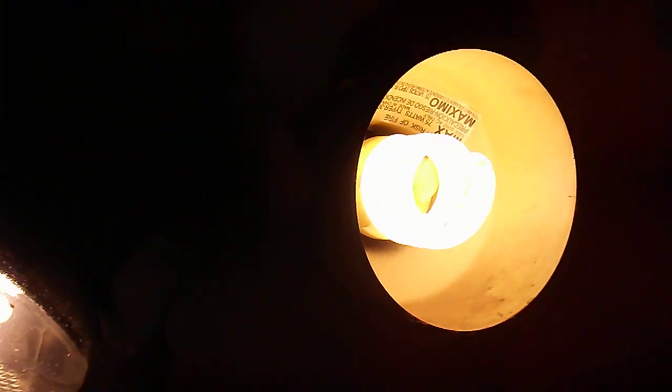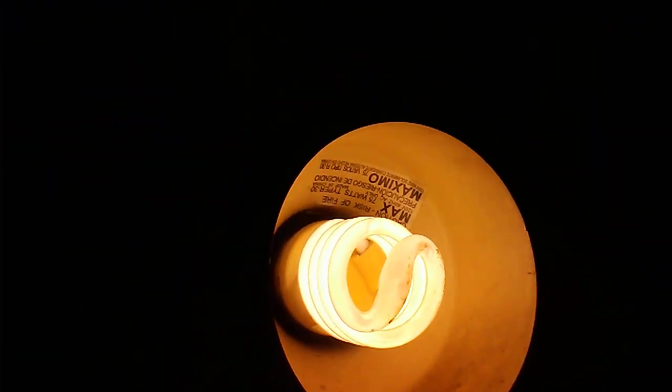Do I have LED? I do. Wait a minute, no, those are CFLs. Okay, even CFLs and LEDs, same thing, throwing off a different type of light. And then we can go to an LED light, no gases in there.